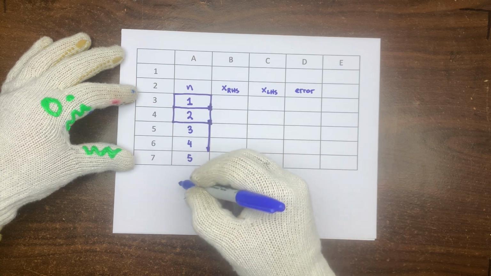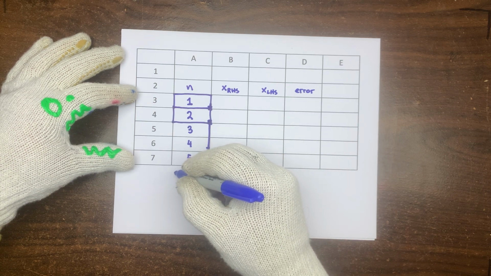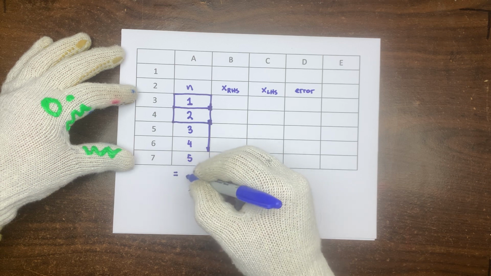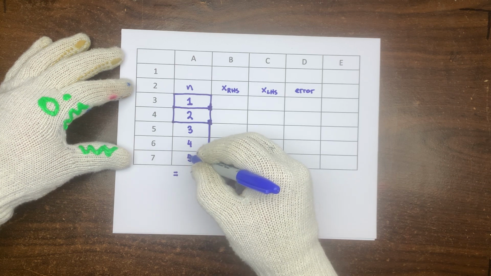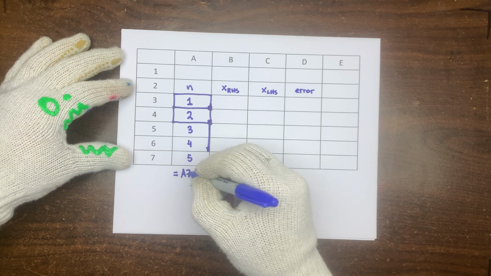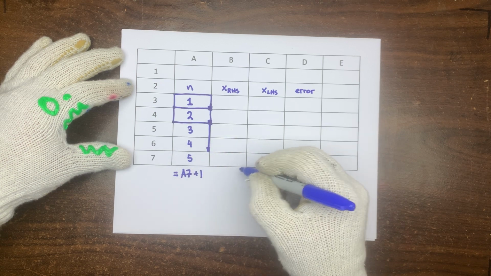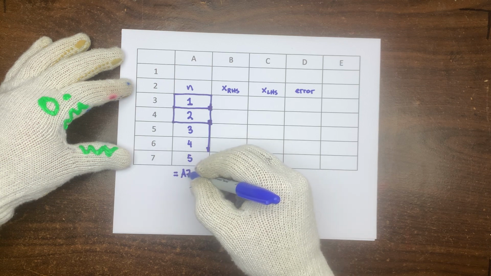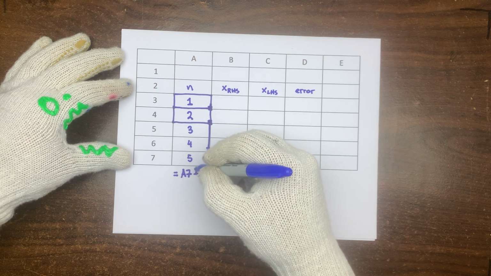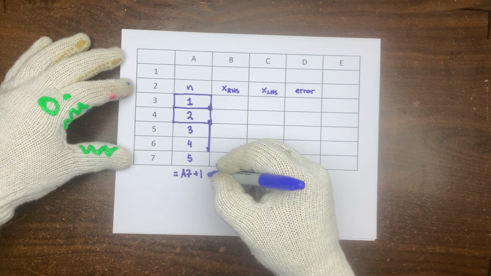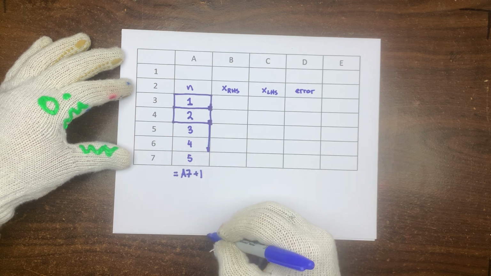You could also put an equal sign in the next cell down and say it's equal to A7, which is this cell, plus 1. If you put that equation in there, it will make it A7, which is value 5, plus 1, which will make it 6. And you could just grab that equation and drag it down.